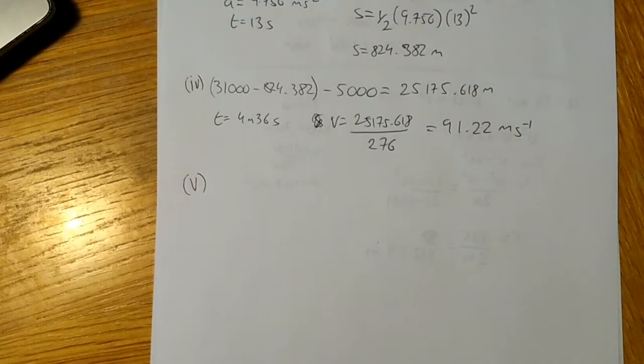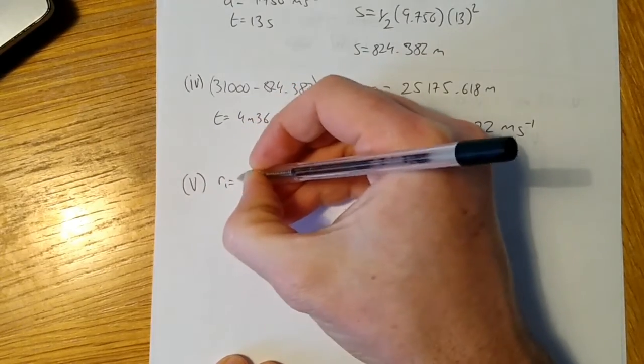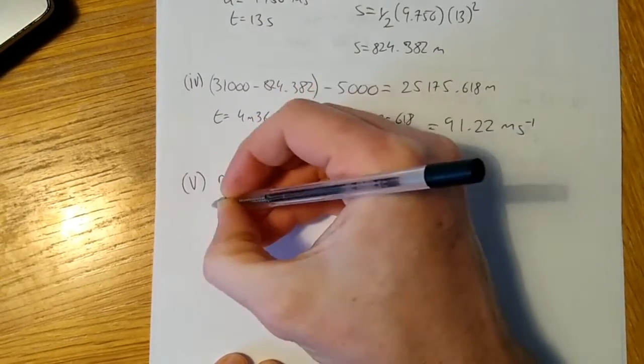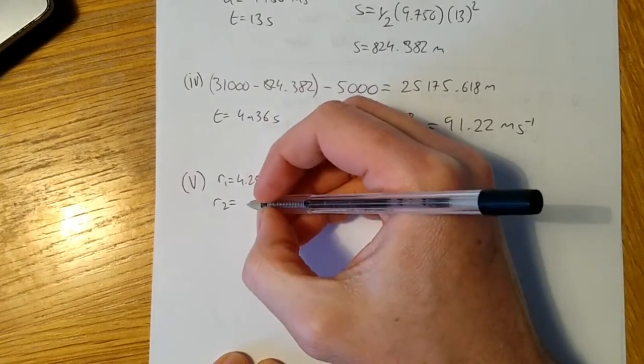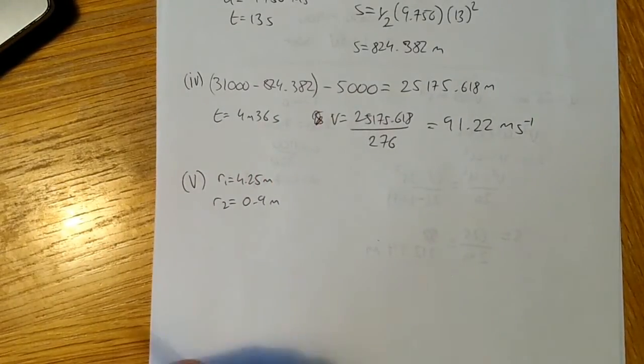Okay, on to part 5. How much was the force on a hemispherical parachute of diameter 8.5 meters? So radius 1 is 4.25 meters. Radius 2 is 0.9 meters. So what's the force? So the... I skipped a question.